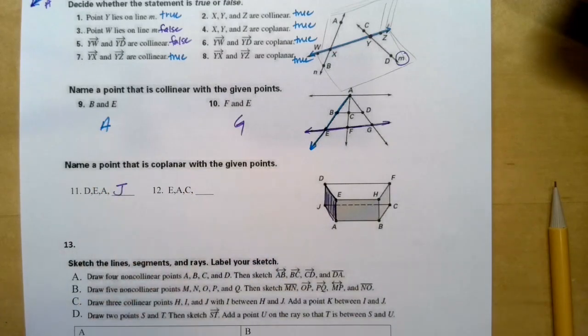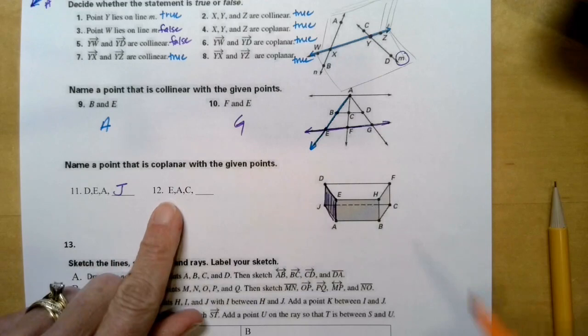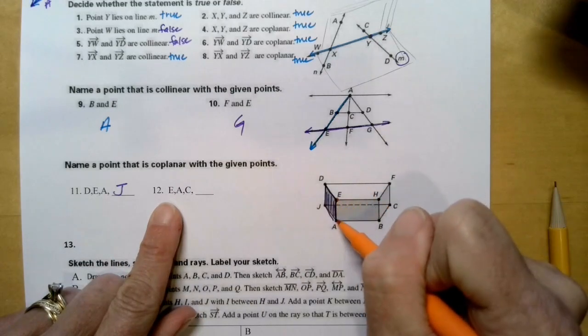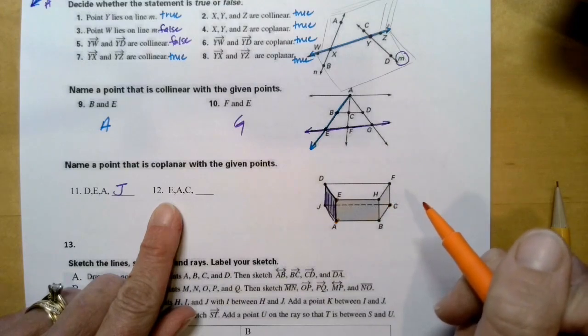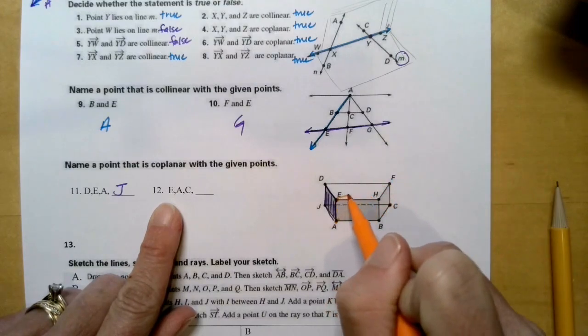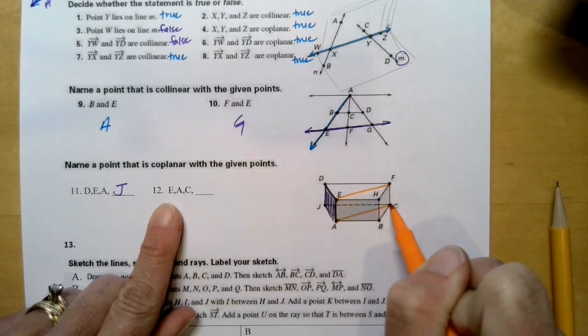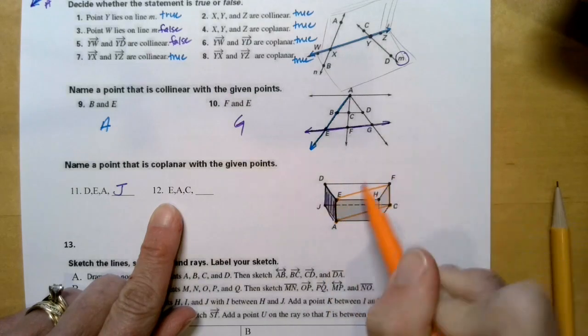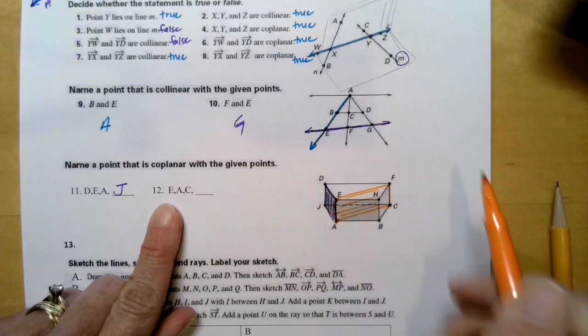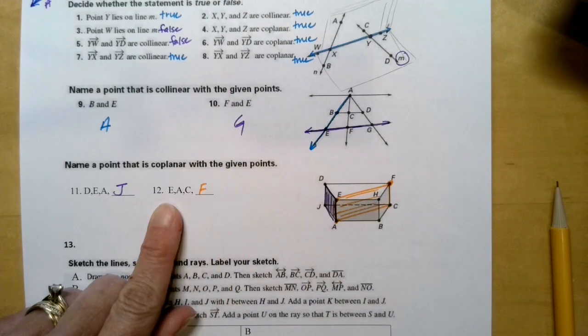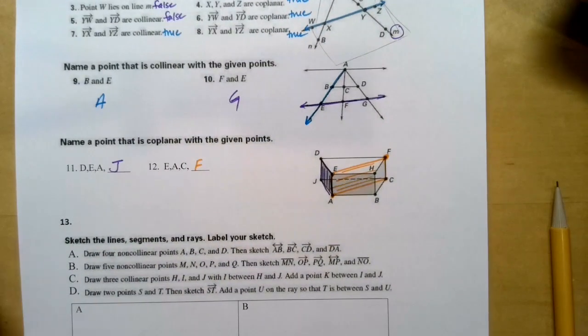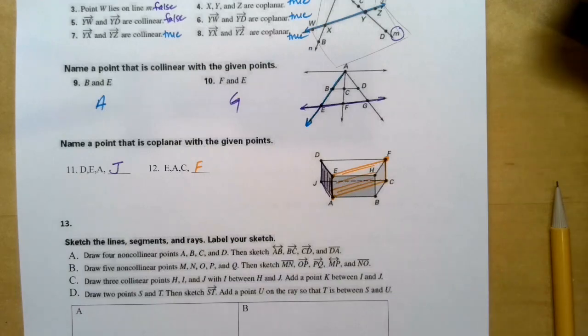And E, A, and C. So this is that tricky one. So here's E, and here's A, and here's C. So what we need to think about is this kind of plane that cuts through the middle of the box. And here it is here. So when it cuts through the middle of that box, we know that F is going to be that point that we need. All right, so you've got some sketches to draw for the next. Go ahead, pause the video, and then see how you do.